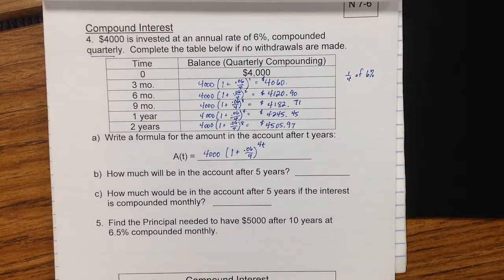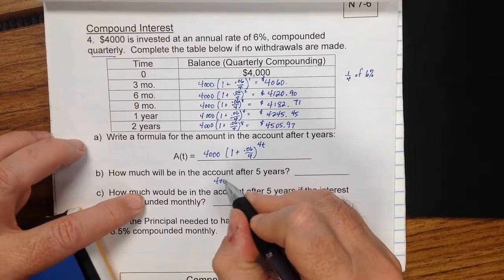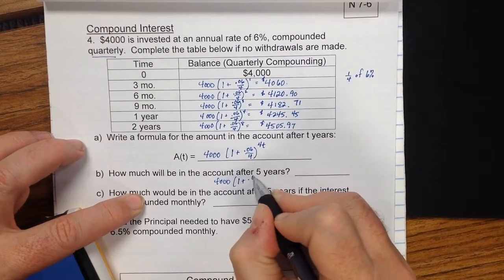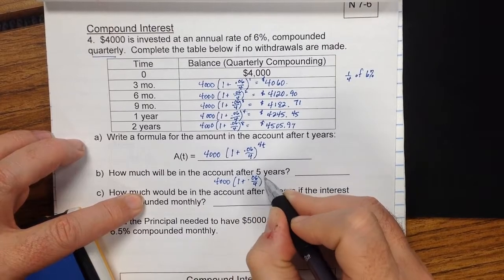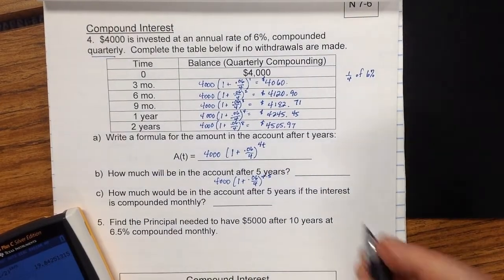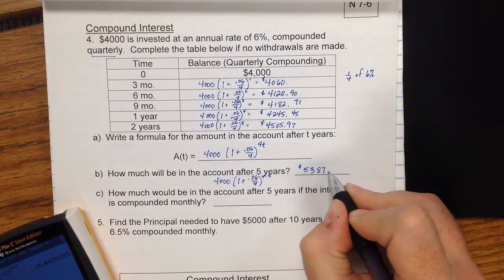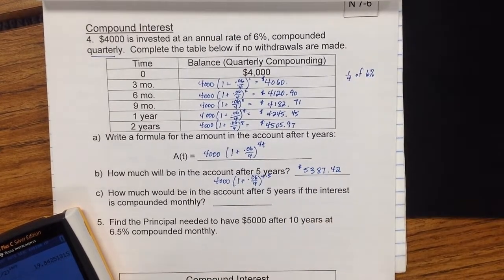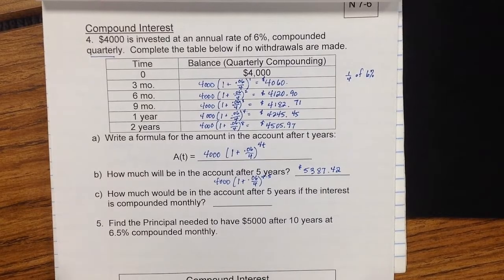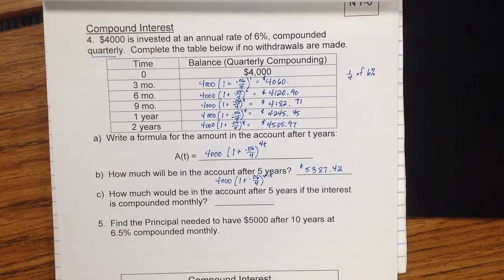How much will be in the account after 5 years? So we're going to put in 4,000 times 1 plus 0.06 divided by 4 to the 4 times 5 power. And when we do that, we're going to end up with 5387.42. How much will be in the account after 5 years if the interest is compounded monthly?